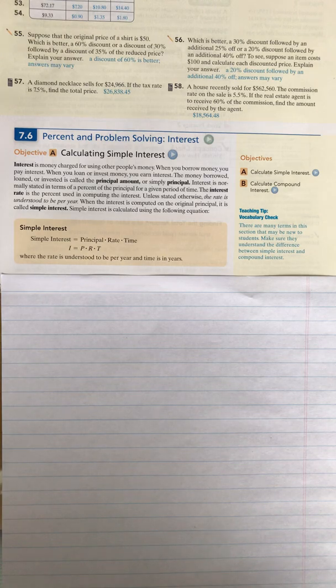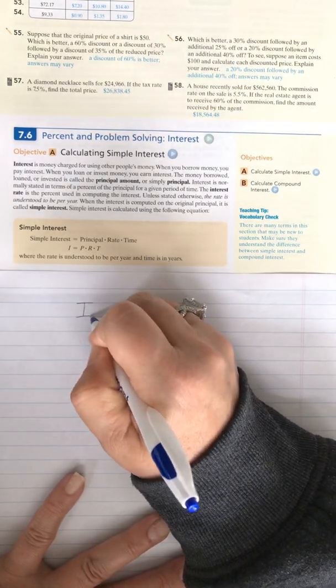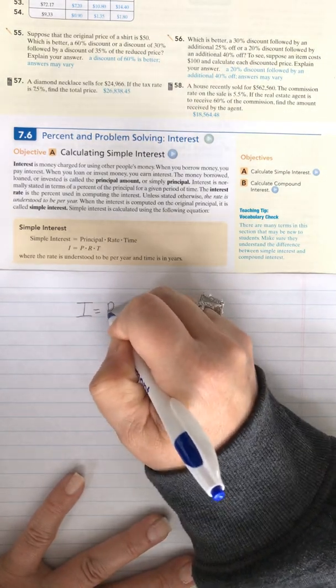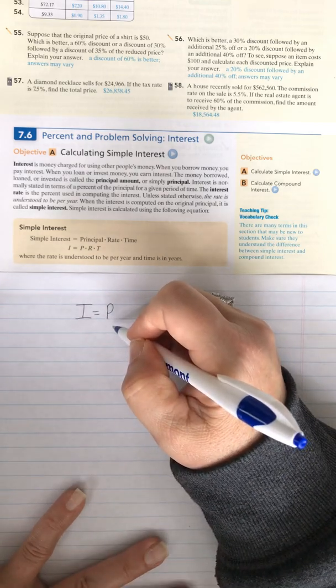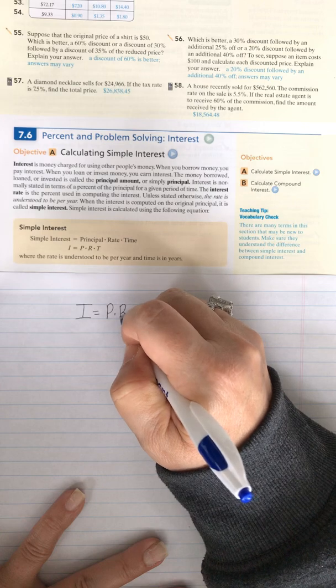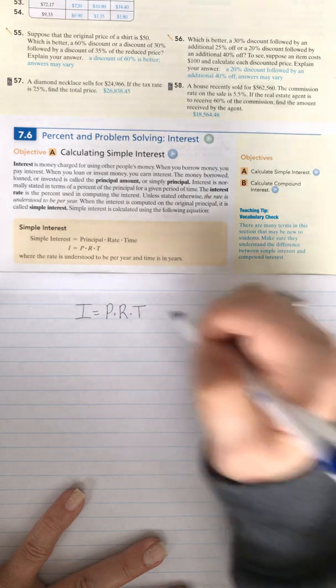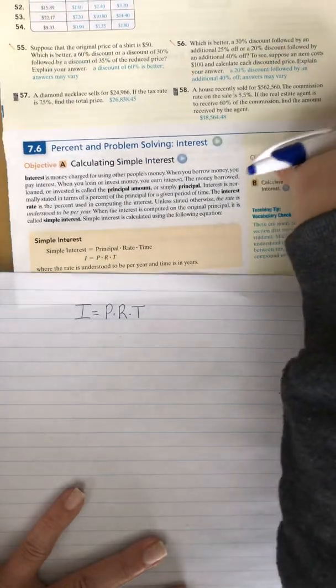So how do you compute simple interest? Simple interest uses this formula. Simple interest is equal to the principal amount, the amount you're borrowing or lending, times the interest rate. The rate has to be in decimal form, times the number of years. So it's in years. Okay?